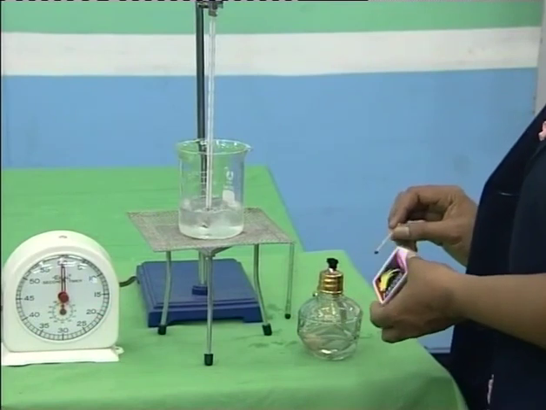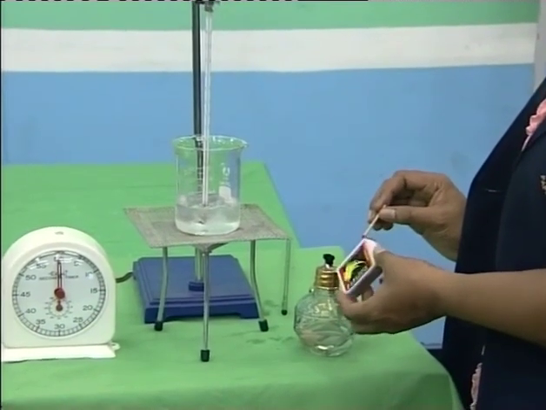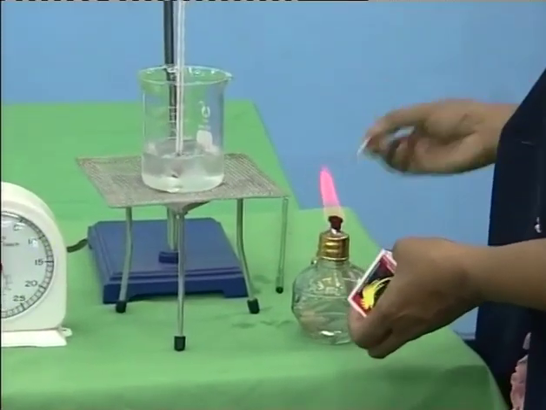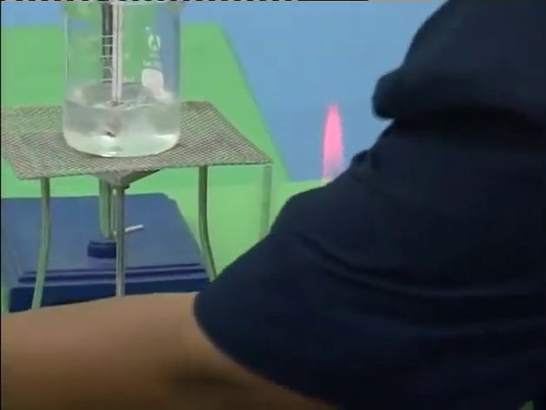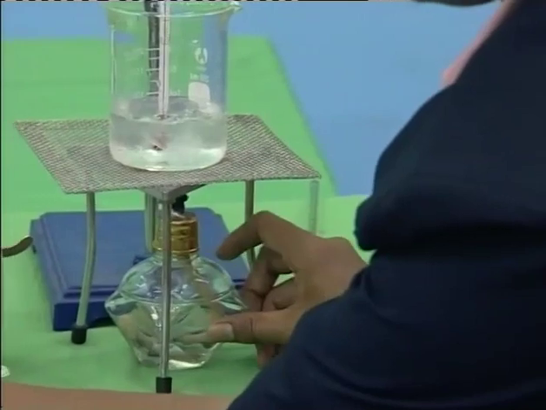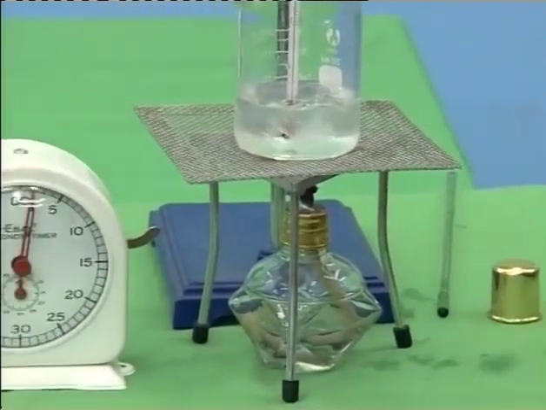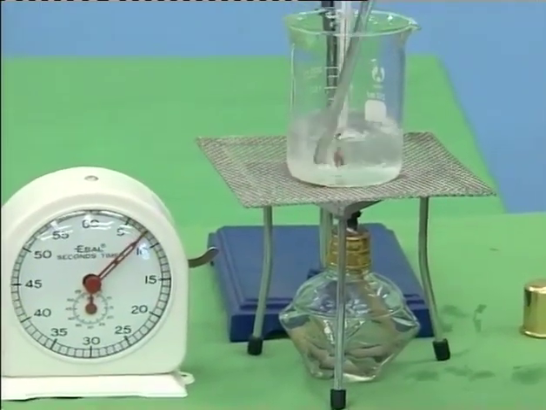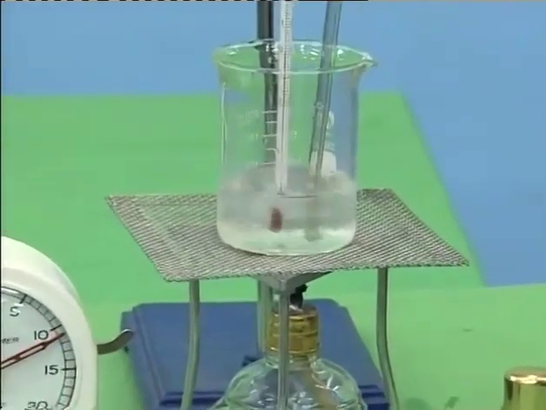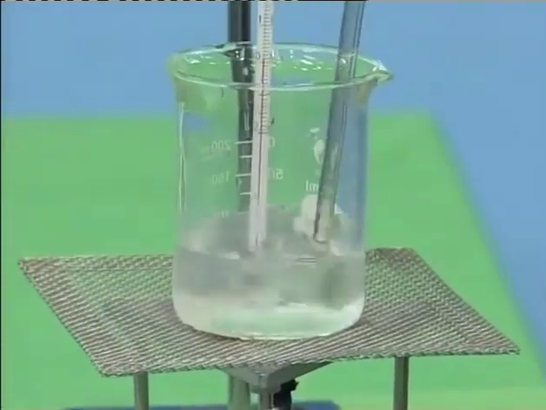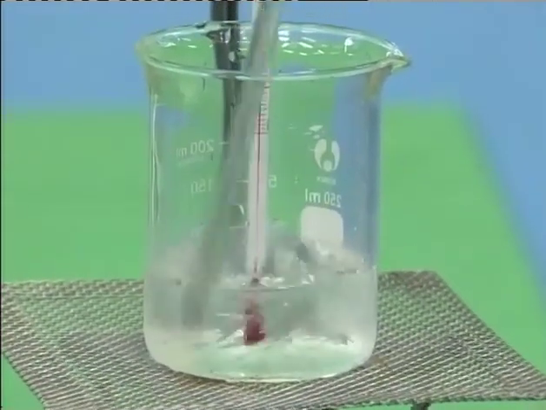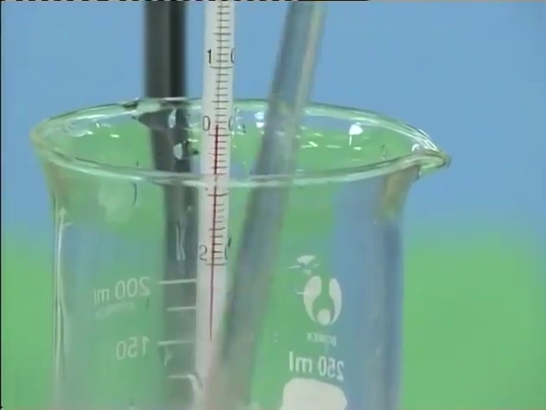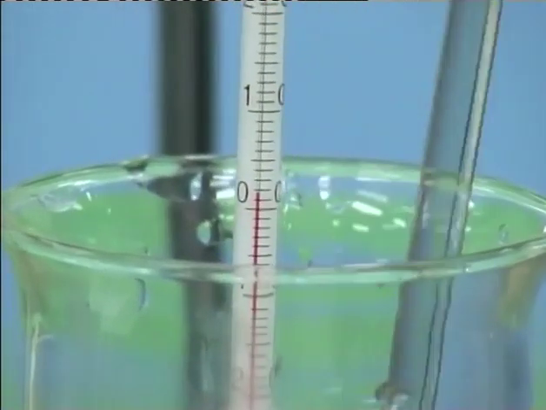Now I am going to light the burner and start timing. You will take the reading of the temperature every 1 minute.